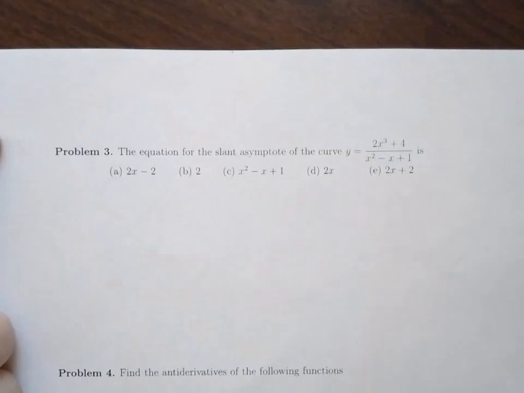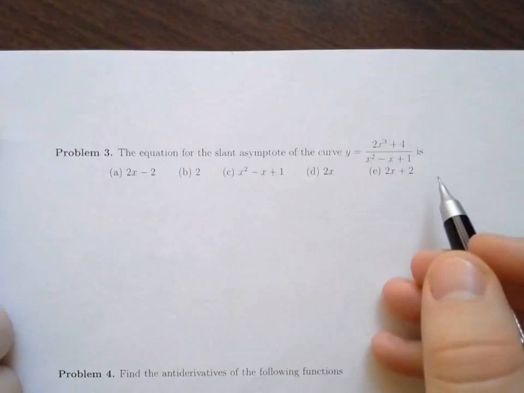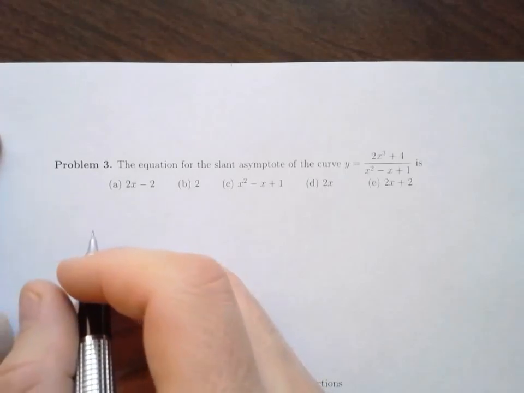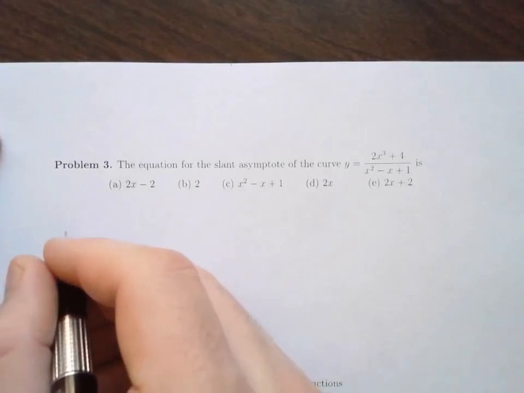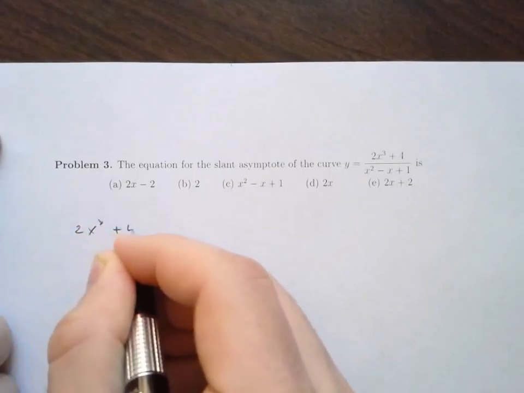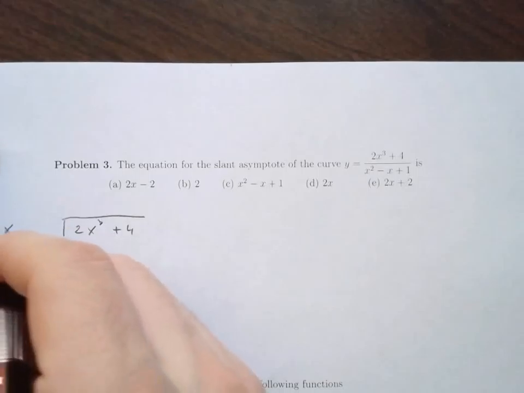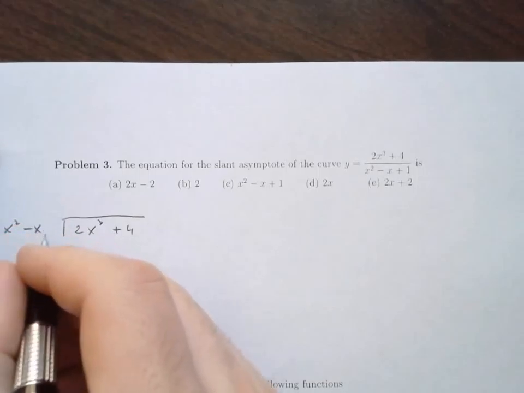So let's see. To figure out what the asymptote is, I'll go ahead and do long division. So I have 2x cubed plus 4, and I have to divide that by x squared minus x plus 1.